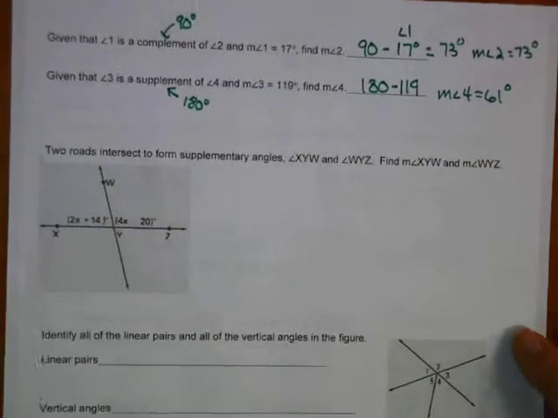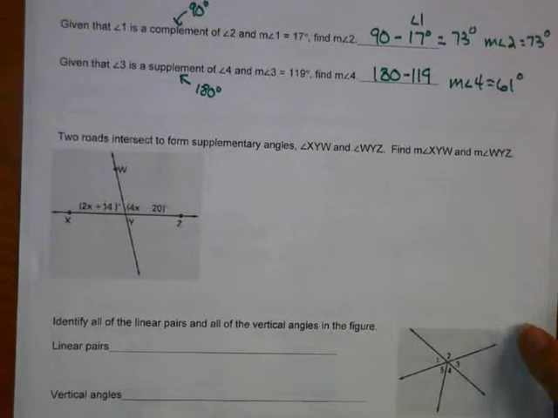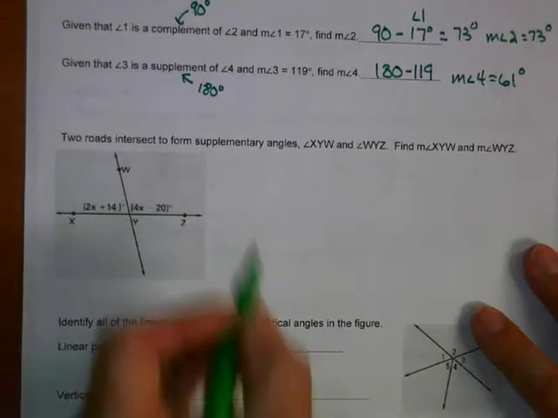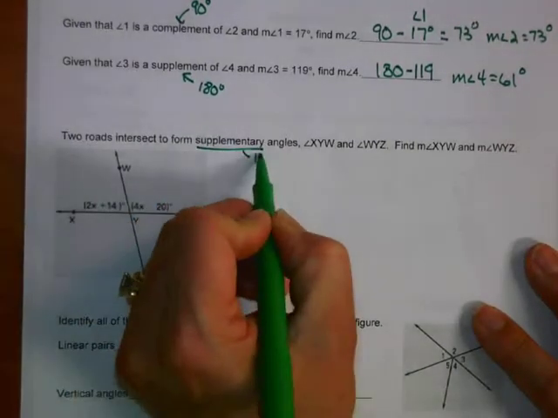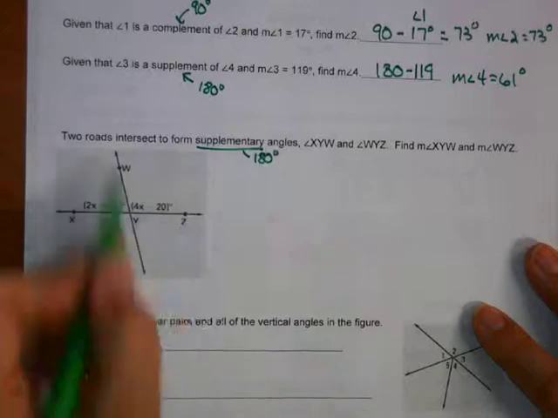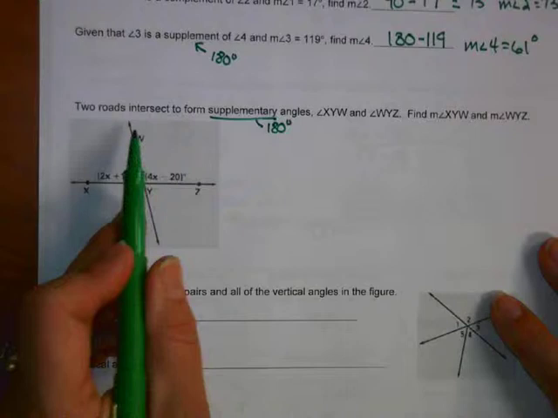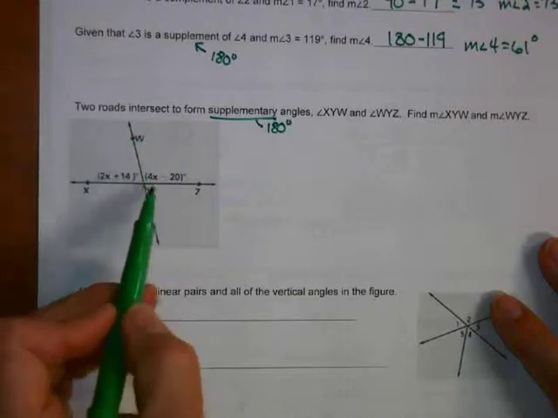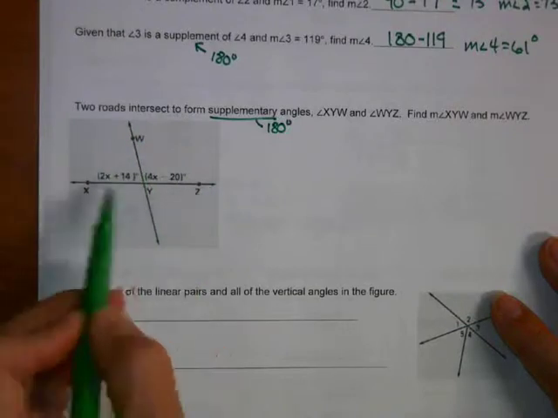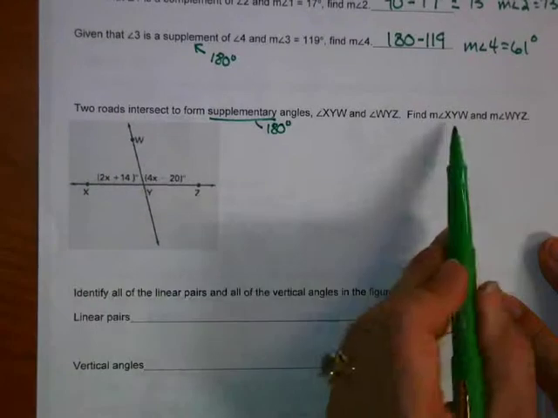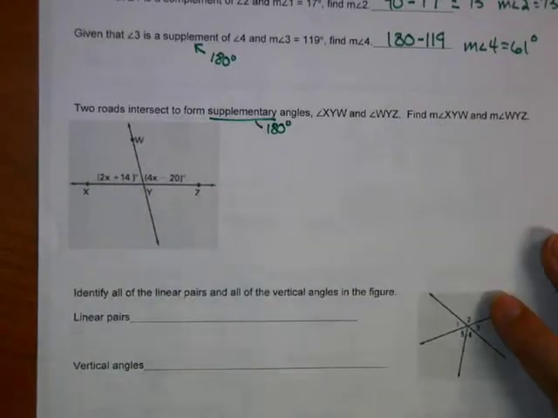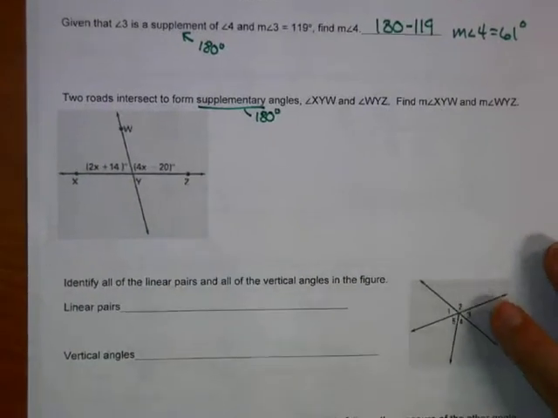Easy enough? All right, two roads intersect to form supplementary angles. Again, this is 180 degrees. So two roads intersect to form supplementary angles. Angle XYW and angle WYZ, those are the supplementary angles. Find XYW and WYZ. So what do you do to set this up?